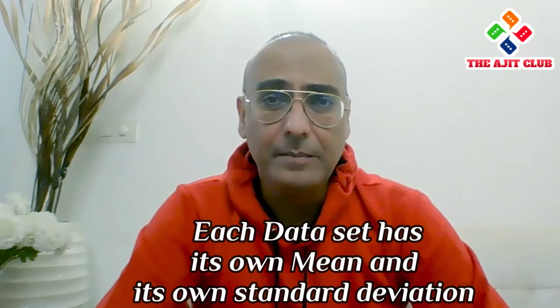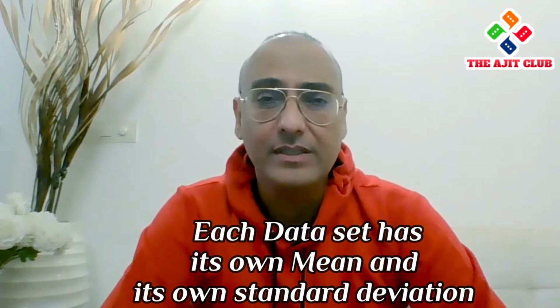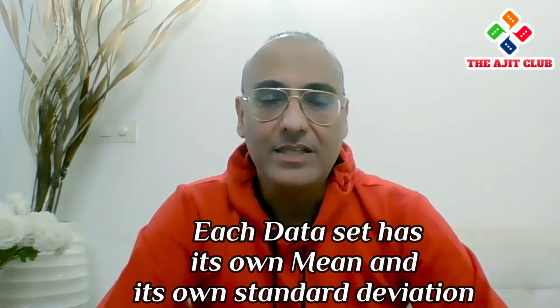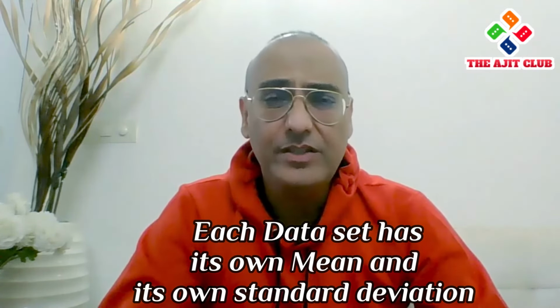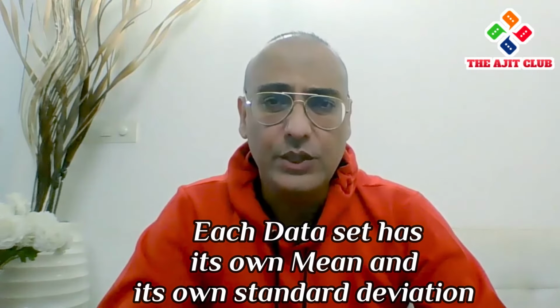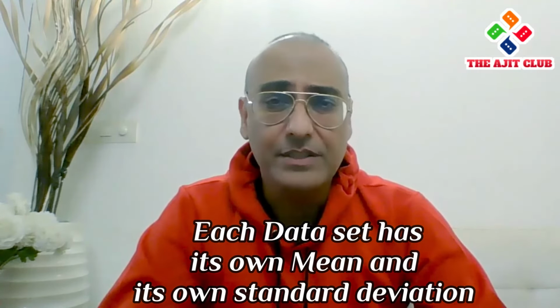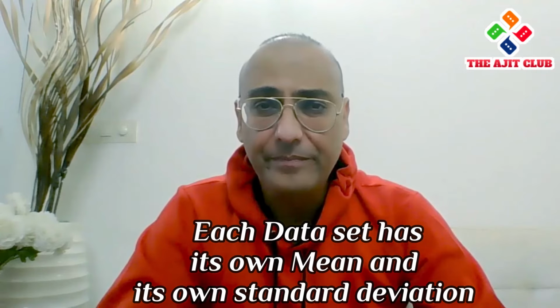Am I right? The headmaster said, yes, you're absolutely right. The two samples have different means and different standard deviation. And for that matter, sir, any sample picked up anywhere in the world, not in this school, will have its own mean and its own standard deviation. You change the sample location, it will have a different mean, it will have a different standard deviation.